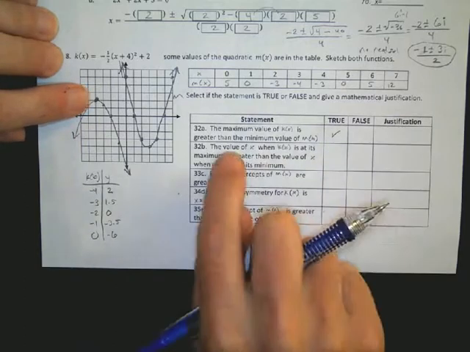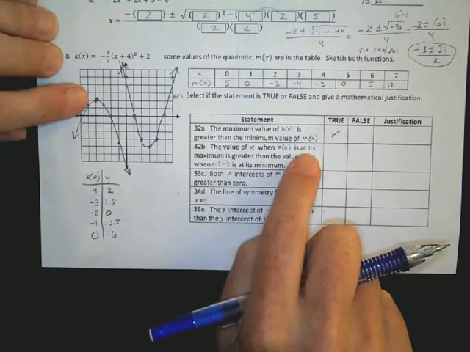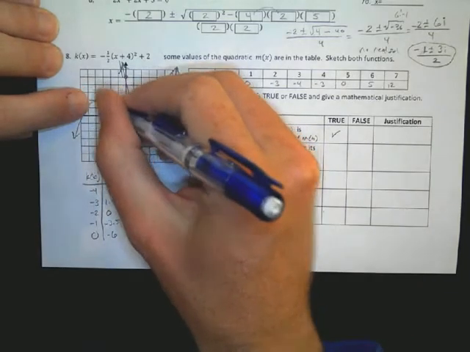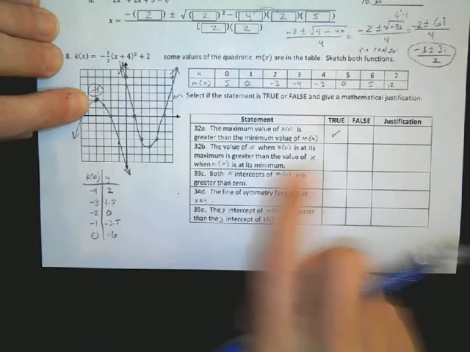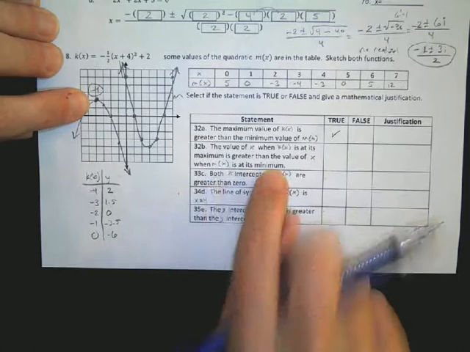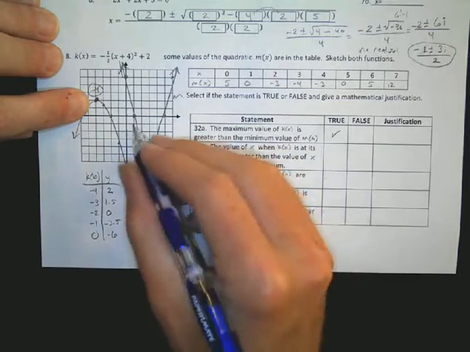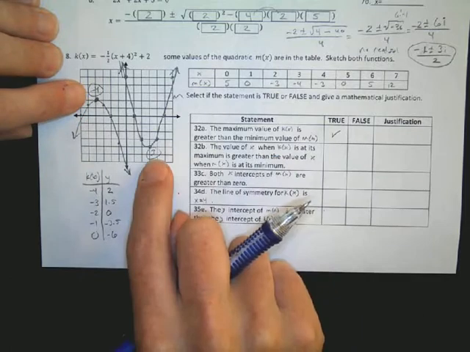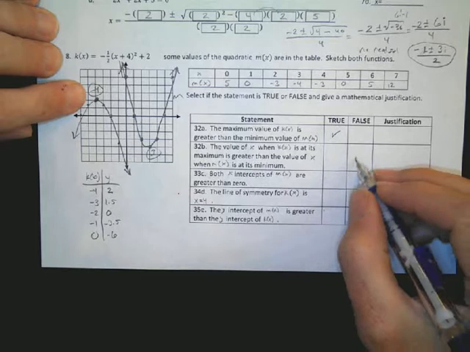The value of x when k of x is at its maximum, which is -4, is greater than the value of x when m of x is at its minimum. Well, here's its minimum. That's going to be +3. So is -4 greater than +3? The answer is no. That is false.